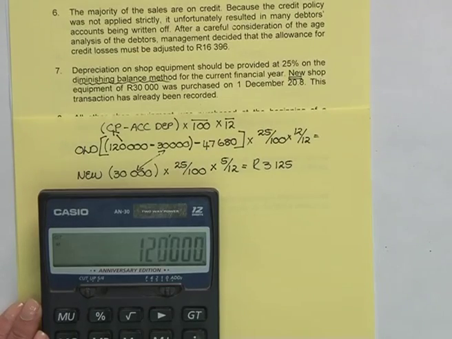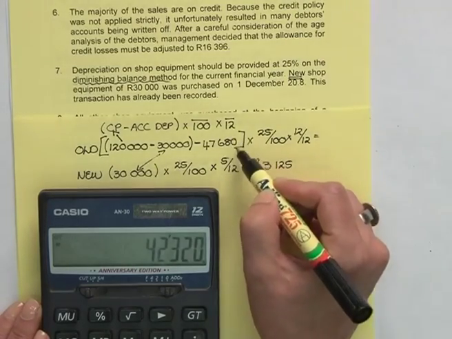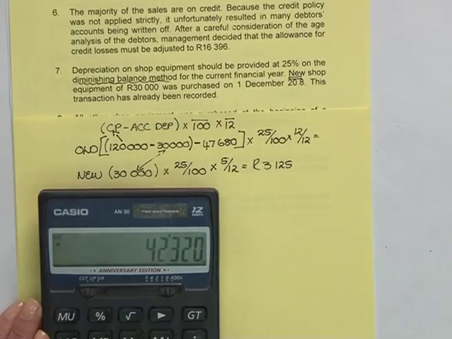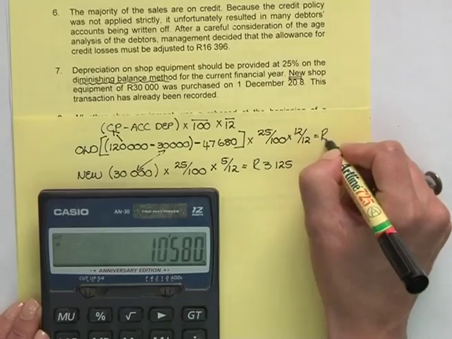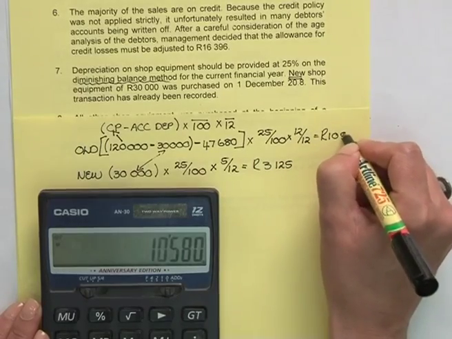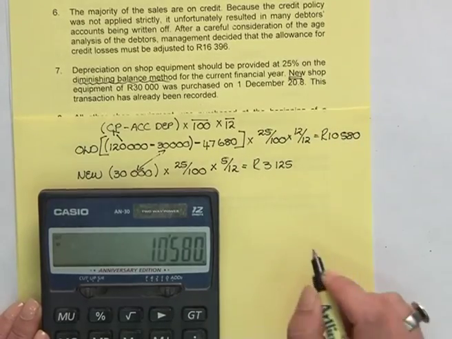120,000 minus the 30,000. That is my cost price of the old equipment. Then I deduct my accumulated depreciation. So now I'm at the end of that bracket. And then I can multiply it with 25%. So that gives me depreciation of 10,580.